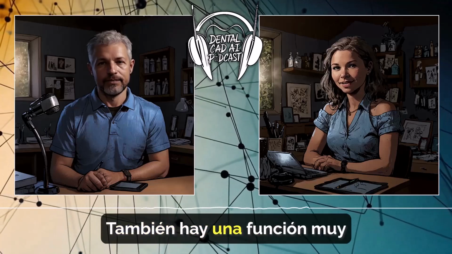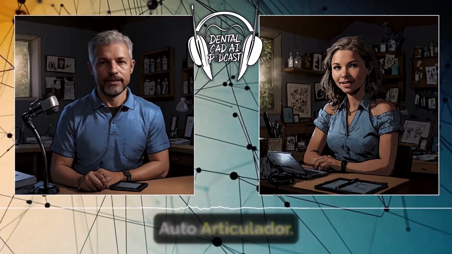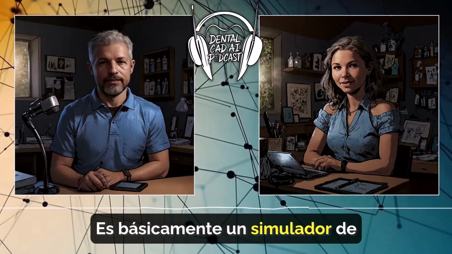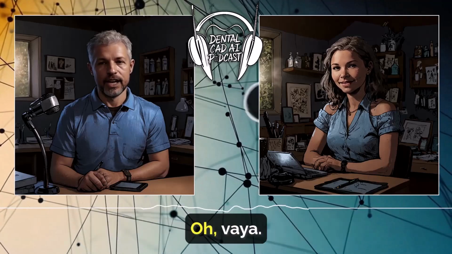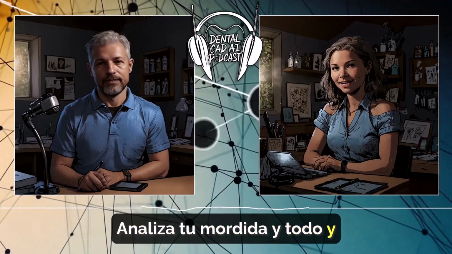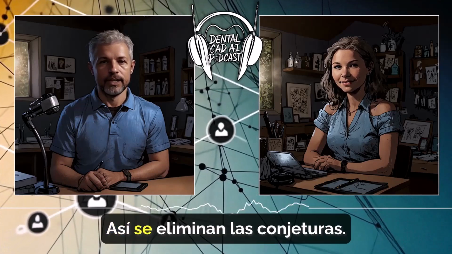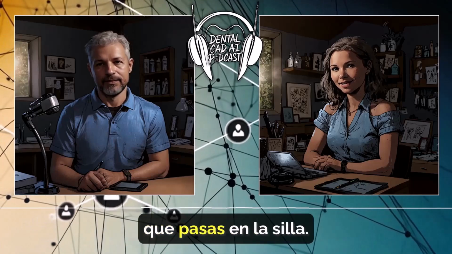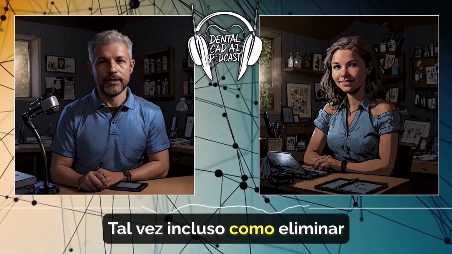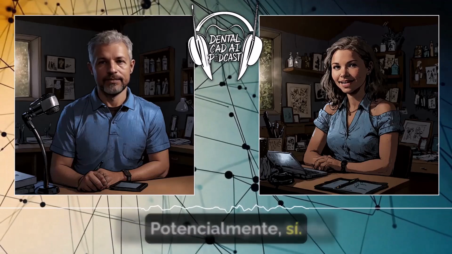There's also this really cool feature called the Auto Articulator. It's basically a virtual jaw simulator. Think of it like that. Oh, wow. It analyzes your bite and everything and helps design restorations that actually fit and function perfectly. So it takes the guesswork out of it. Pretty much, yeah. And it could potentially cut down on your chair time significantly, maybe even eliminating a whole visit. Potentially. Yeah, it's pretty amazing.